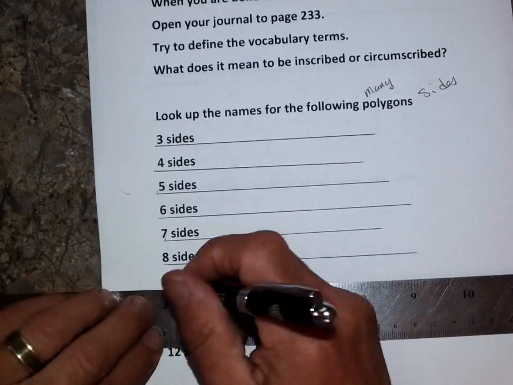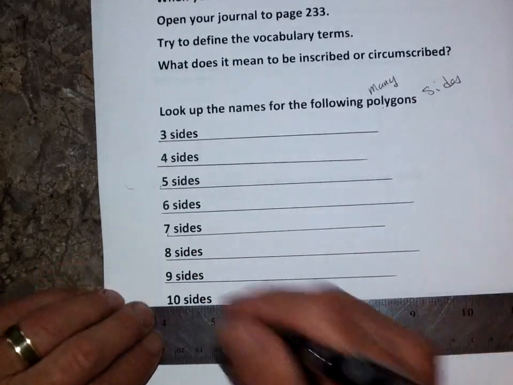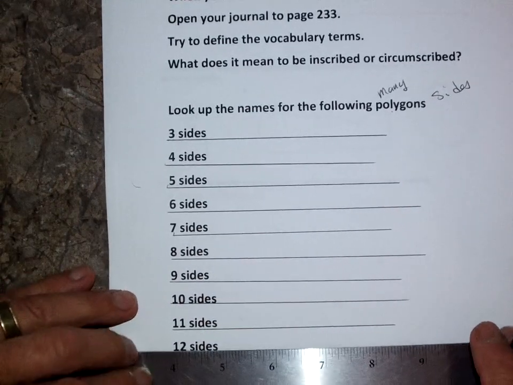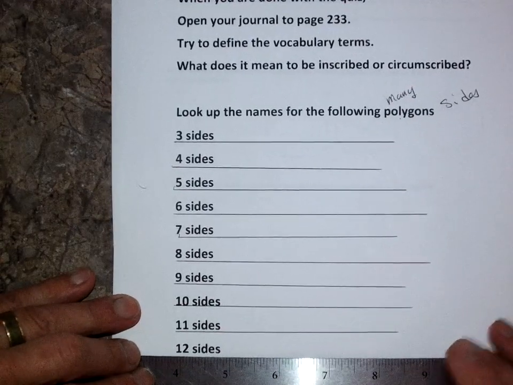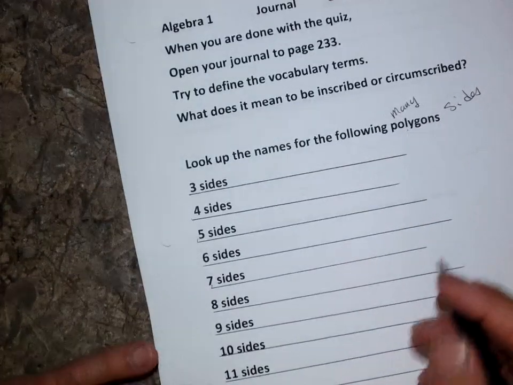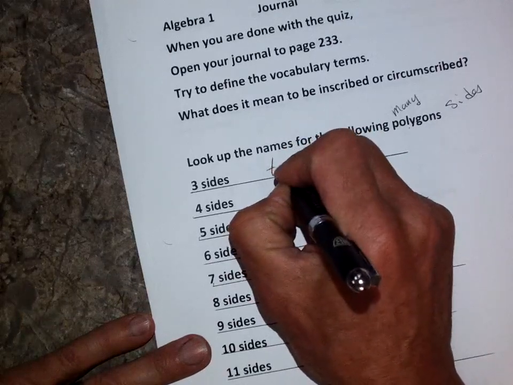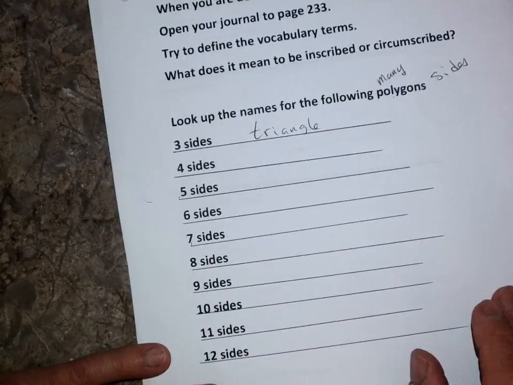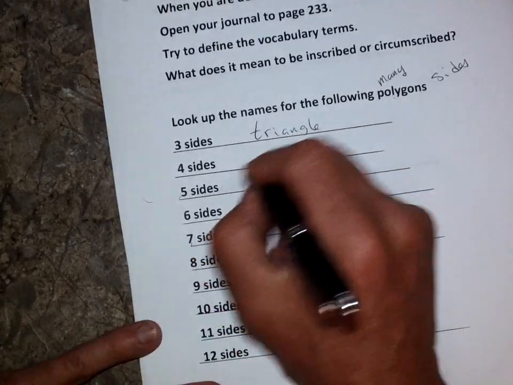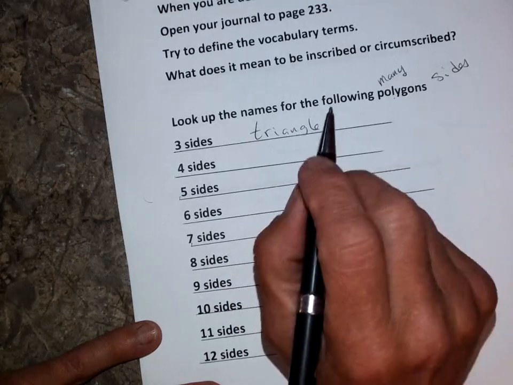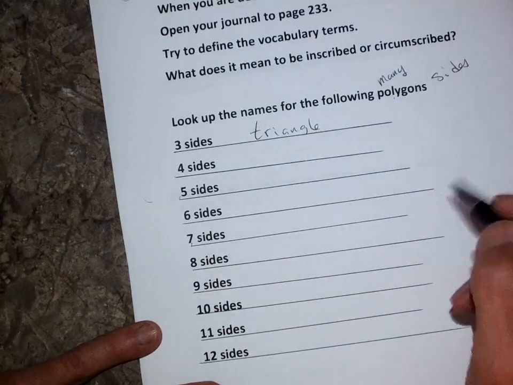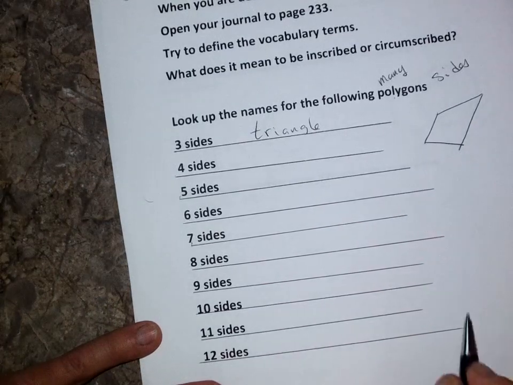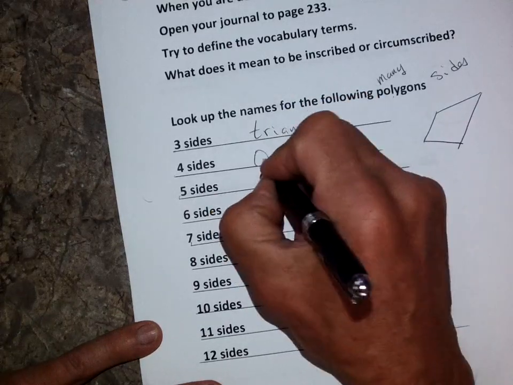So some of these are a little bit weird, like, you know, maybe an 11-sided figure. You might not know that one. You probably know a 12-sided figure. And there we go. So, three-sided figure we know is a triangle, or a trigon, because you're going to see a lot of these have gon names. Four-sided figure is not a square. Not specifically, because there's lots of different size four-sided figures. Let me draw you a picture. Okay, that is not a square, so we call it a quadrilateral.